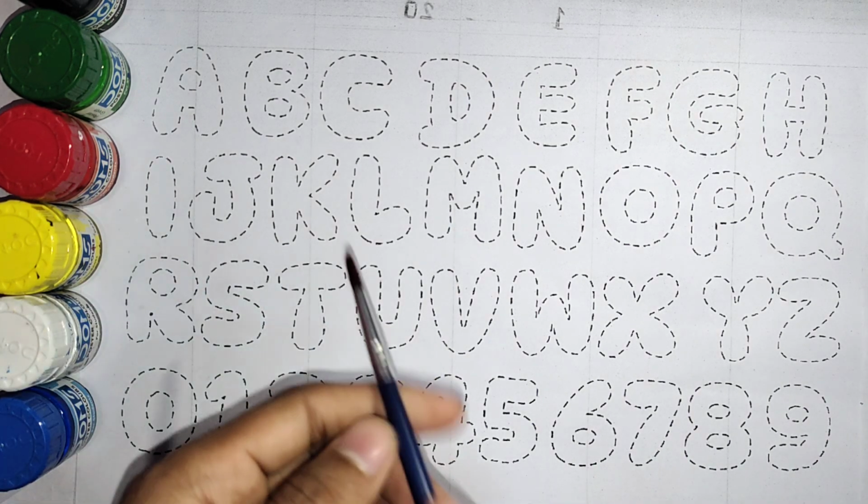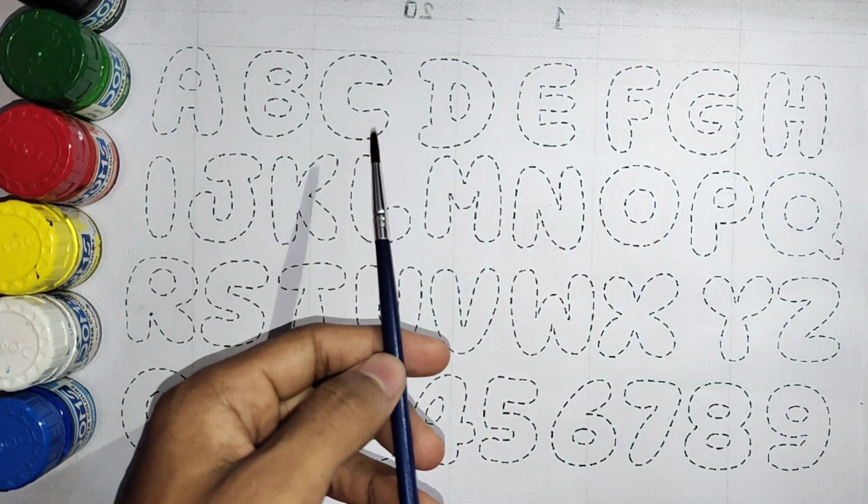So kids, now we are coloring numbers and alphabets.